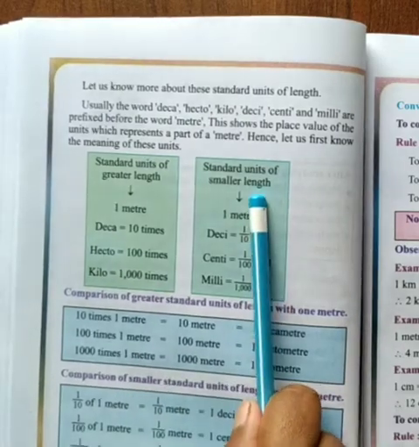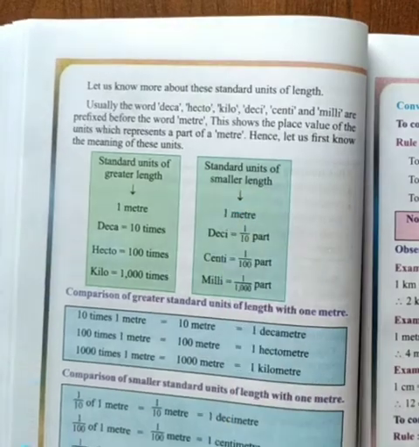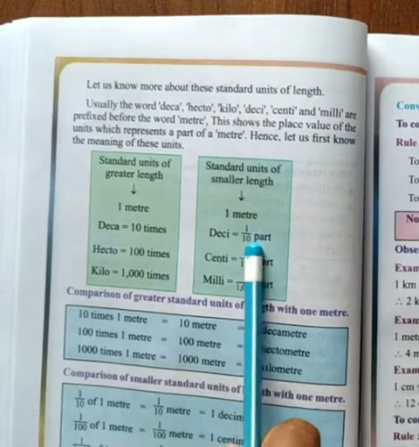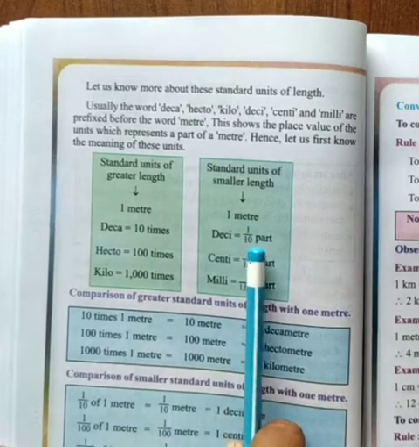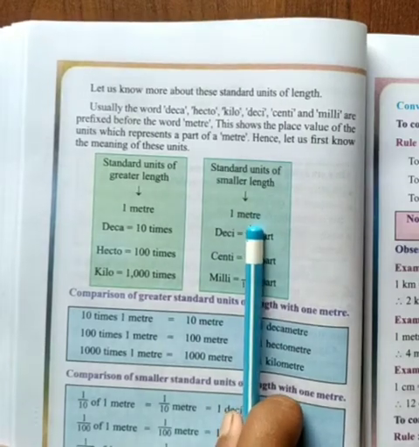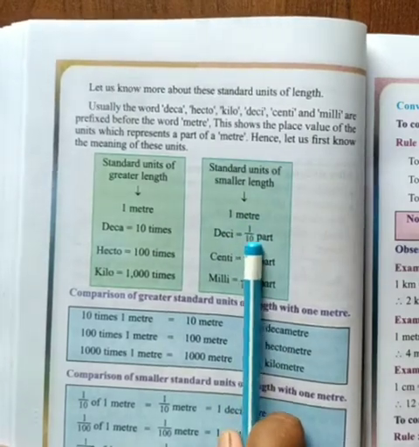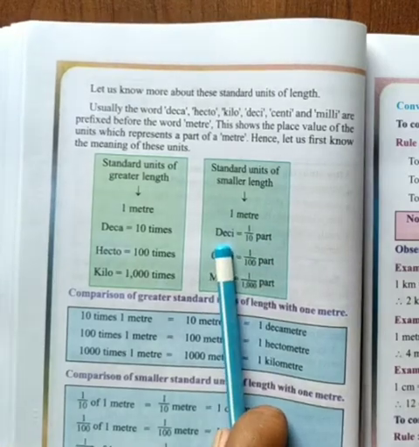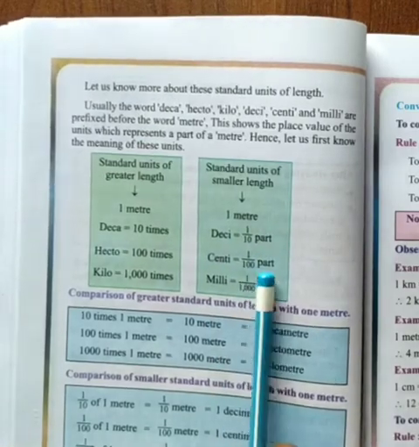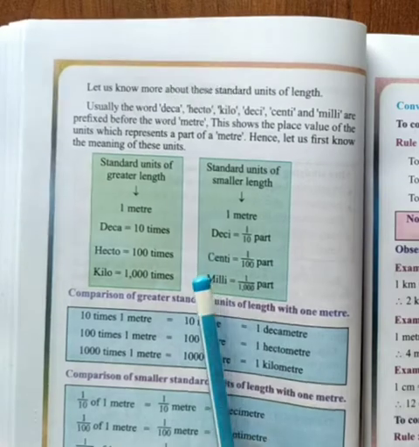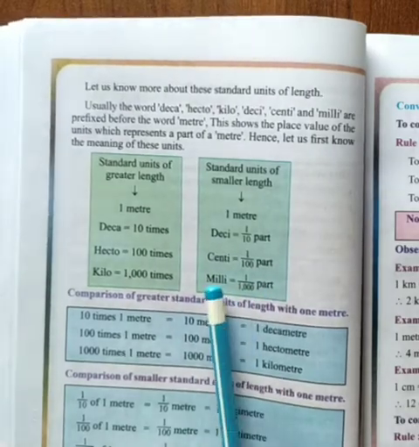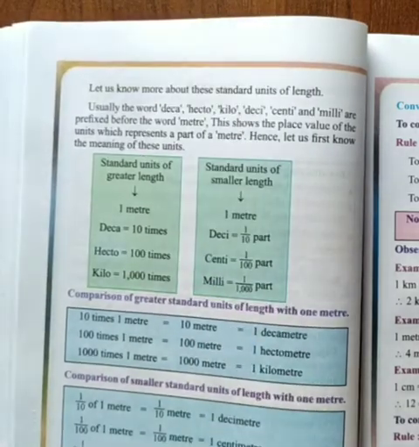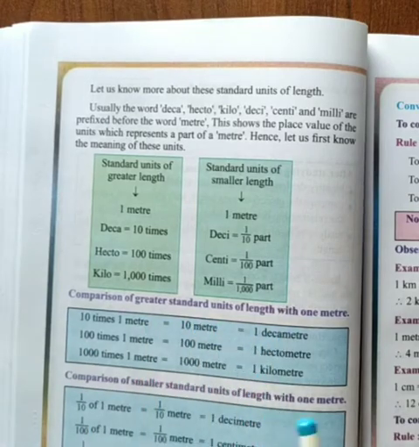Okay, now what are the standard units of smaller length? Below the meter. Deci means the 1 by 10th part of the meter; 1 by 10th part we call a deci. 1 by 100th part we call a centi. 1 by 1000th part we call a milli. Okay, we will compare how it works out.